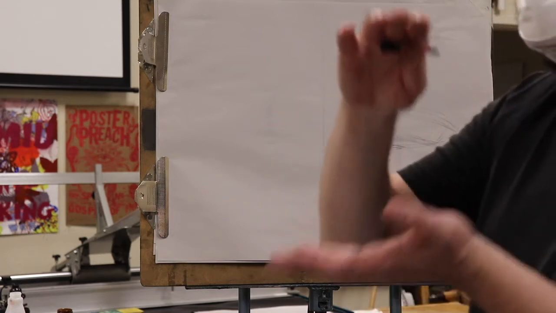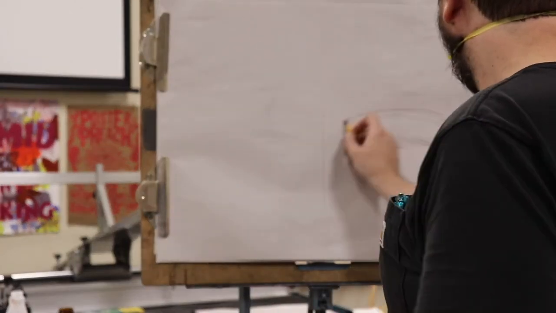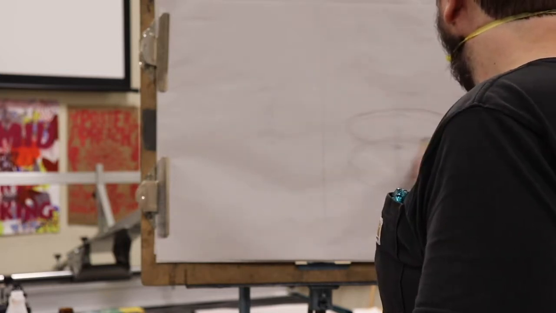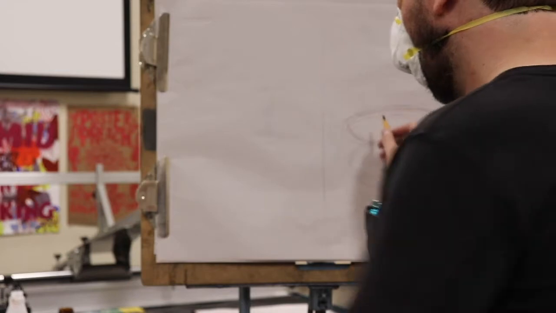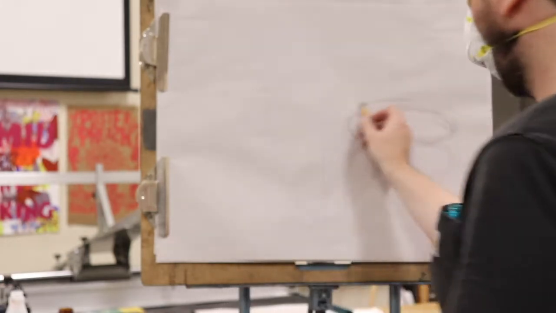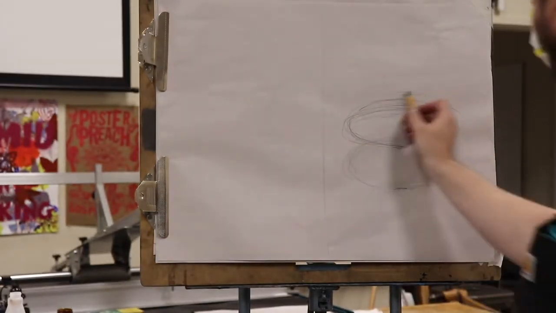It should be gradually, slightly more squished, narrow. So you want to make sure you're looking at your object as you draw. I'm trying to do my best to draw and have you see, right?